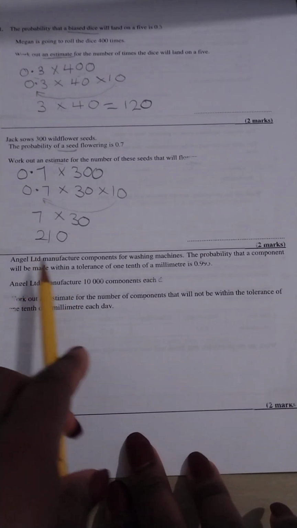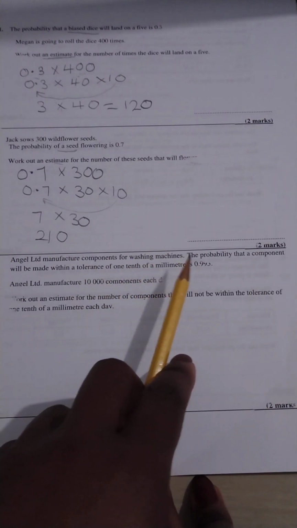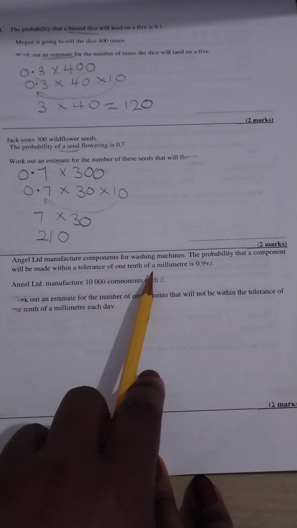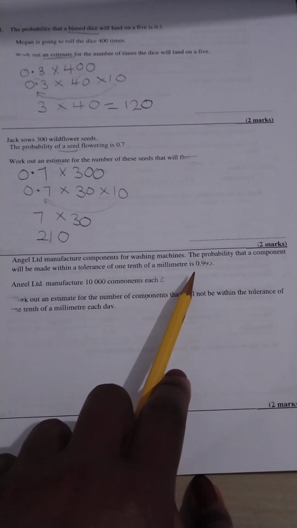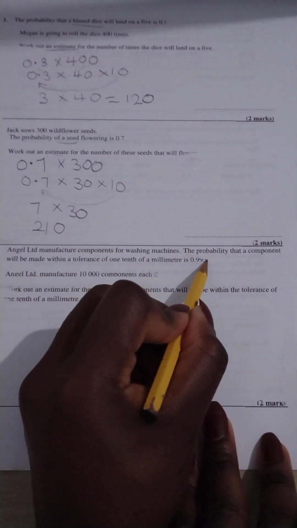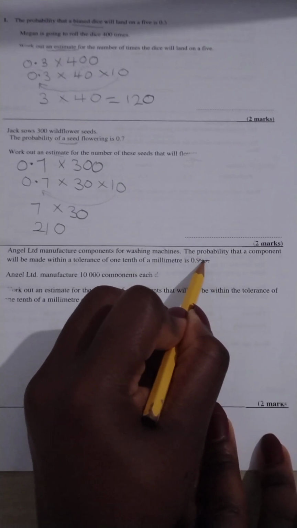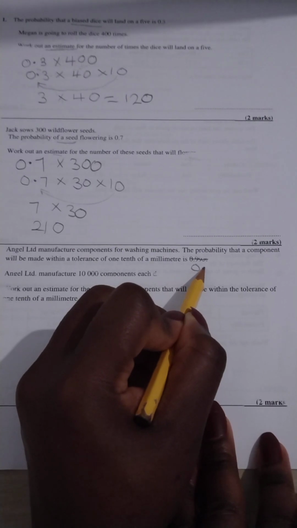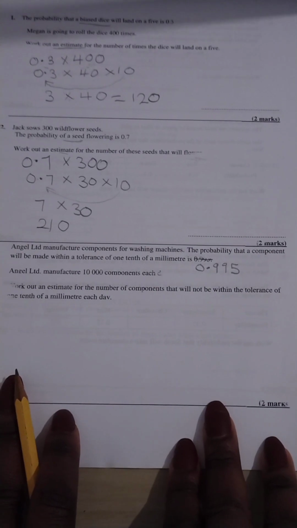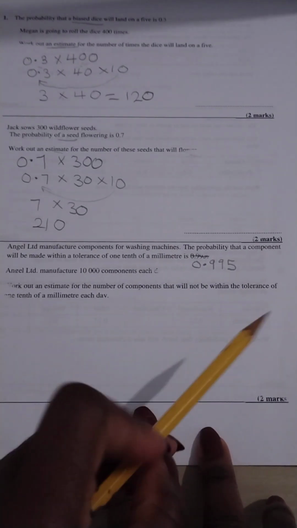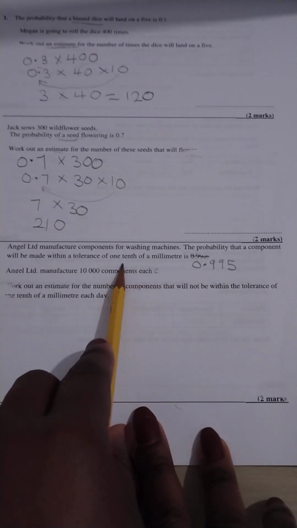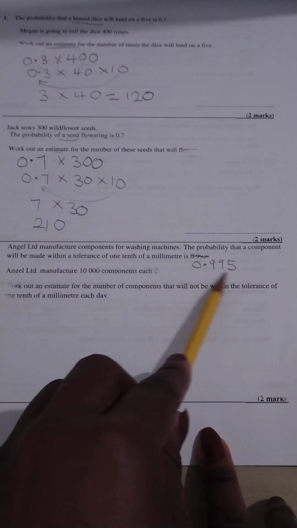Angel Limited manufacture components for washing machines. The probability that a component will be made within a tolerance of 1/10 of a millimeter is 0.995. So I'm sorry, my printer did not print that clearly. So that number there is 0.995. Okay. So the probability that a component will be made within a tolerance of 1/10 of a millimeter is 0.995. So that's your probability there.